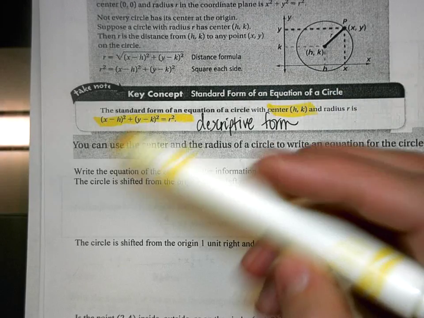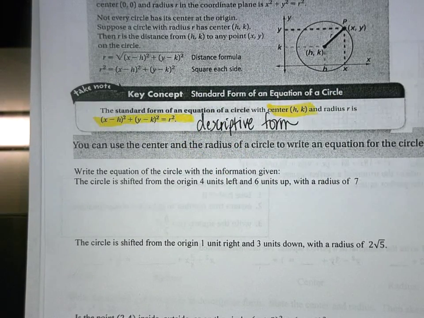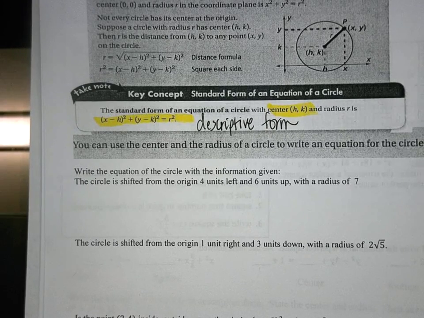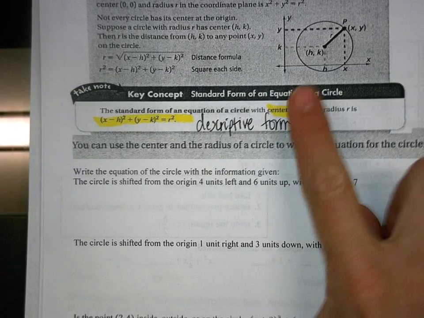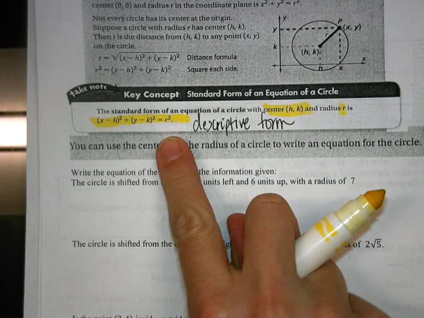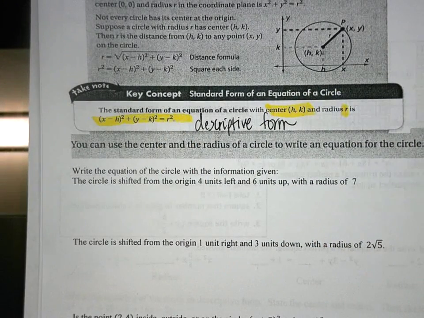Okay. At the end, see how this says r squared? So if you wanted to find the distance for r, what would you have to do to that? Yeah, just take the square root of it. And then you'd be able to draw your circle because you would have your center and you would have your radius by just taking the square root of the value at the end. Okay, so now we're going to move into some problems.